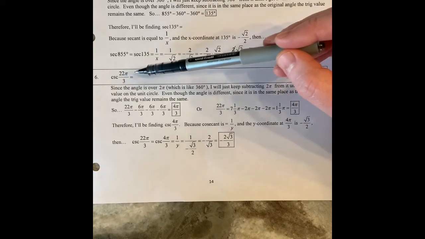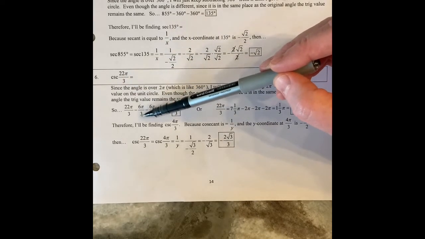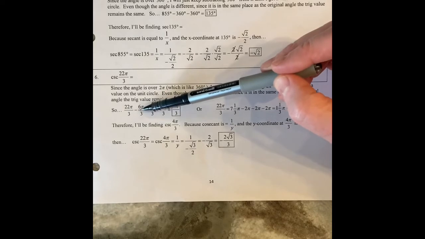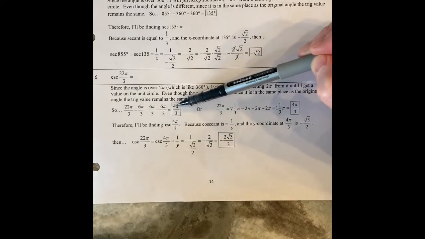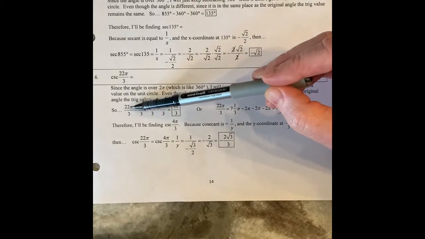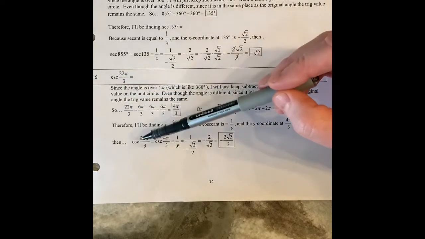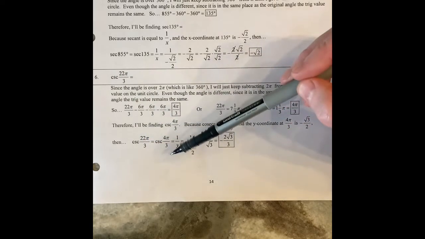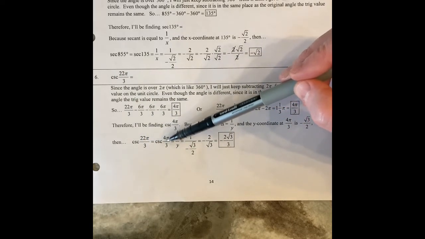And to subtract 2 pi from this, I'm going to have to find a common denominator. So you can see that's the same as 2 pi. I just subtracted that, looks like 3 times, to finally get it down to 4 pi over 3. And I'm going to use that angle in the 22 pi over 3's place. So to evaluate cosecant of 22 pi over 3, I'm going to be evaluating cosecant of 4 pi over 3.